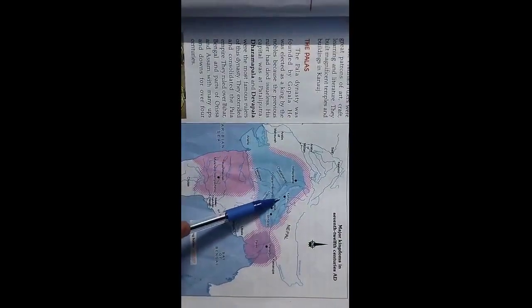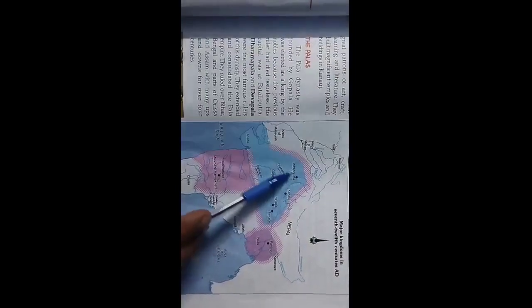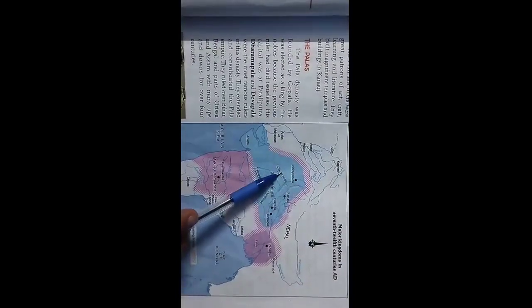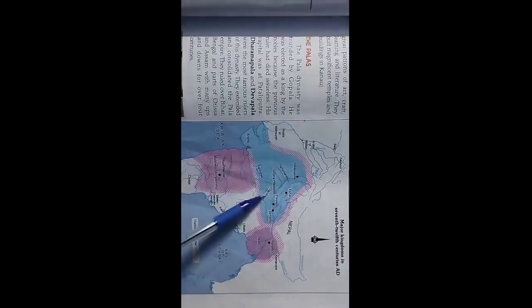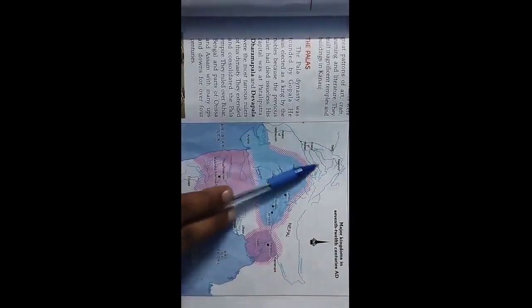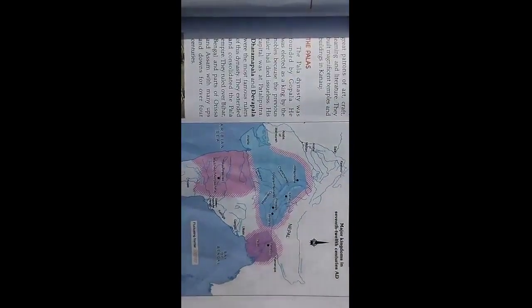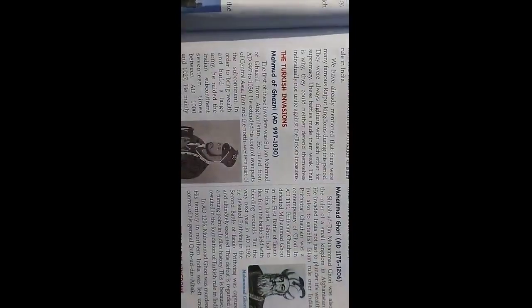Thaneshwar is nearby the Kannauj area, and Kannauj also, and Mathura, and Gwalior, Somnath. I've told about that, and Kashmir and Punjab also. So he looted India 17 times. It's a very big deal in that medieval time period.